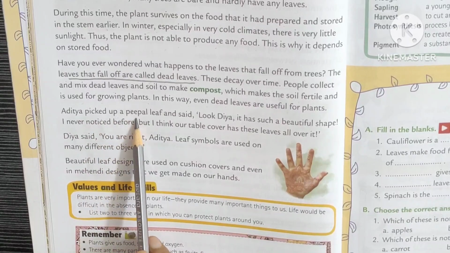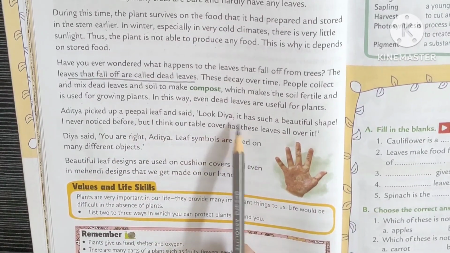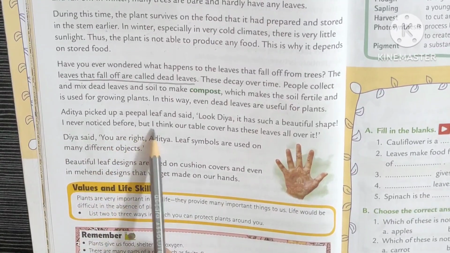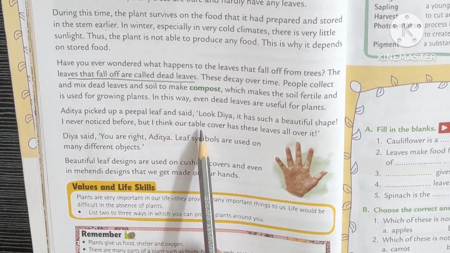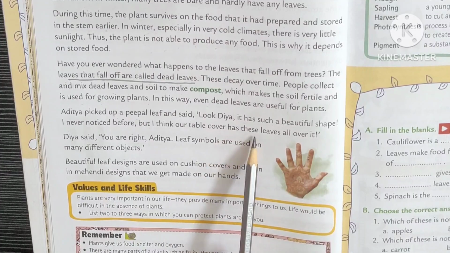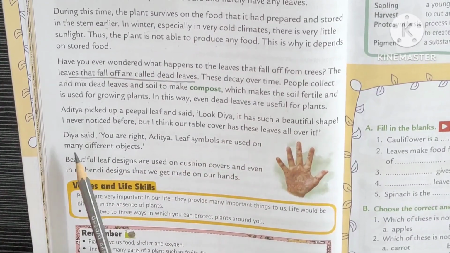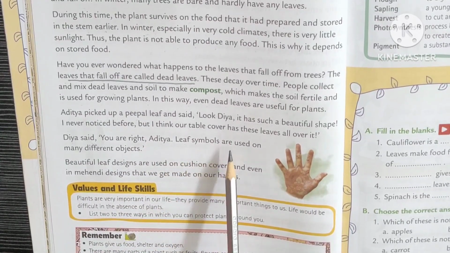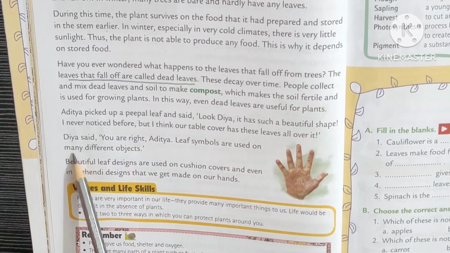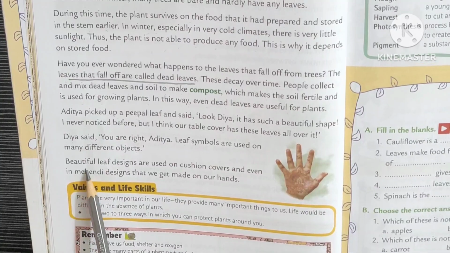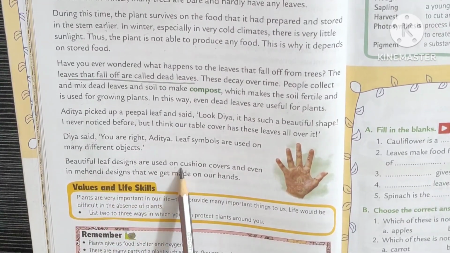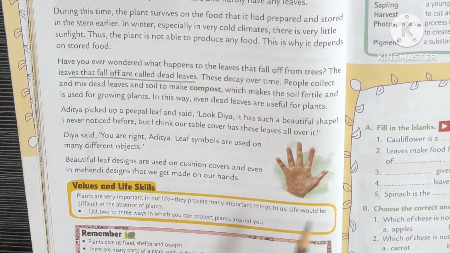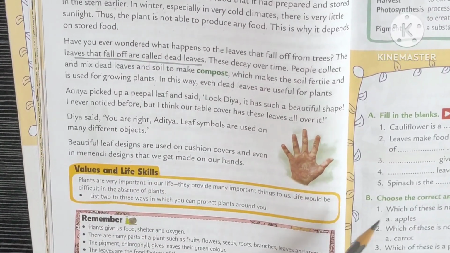Aditya picked up a peepal leaf and said, "Look, dear, it has such a beautiful shape. I never noticed before, but I think our table cover has these leaves all over it." Diya said, "You are right, Aditya. Leaf symbols are used on many different objects. Beautiful leaf designs are used on cushion covers and even in mehendi designs that we get made on our hands."